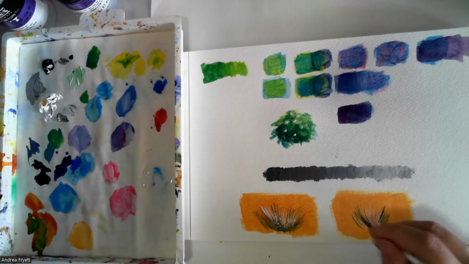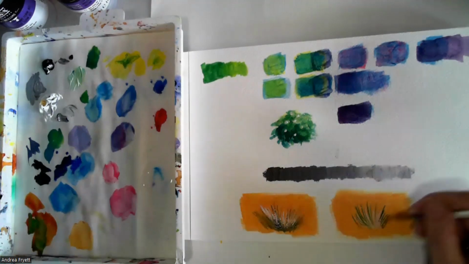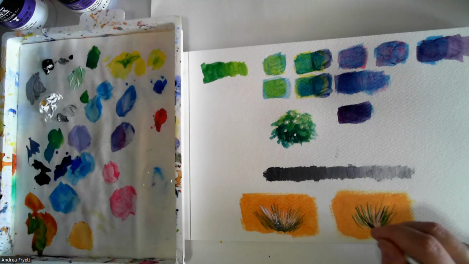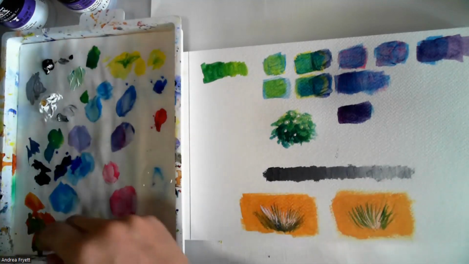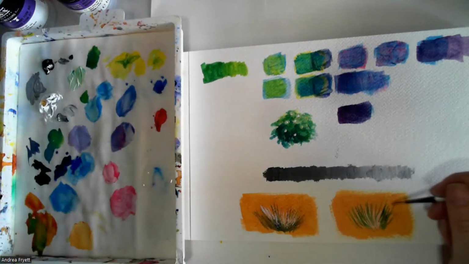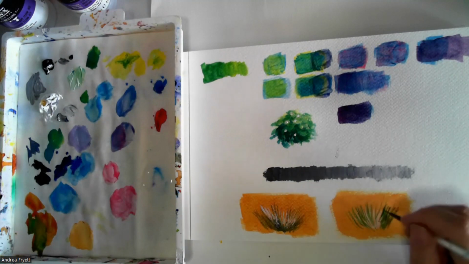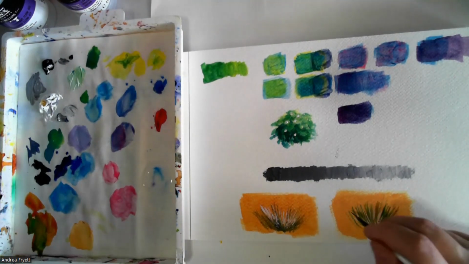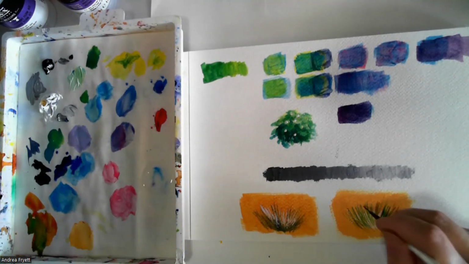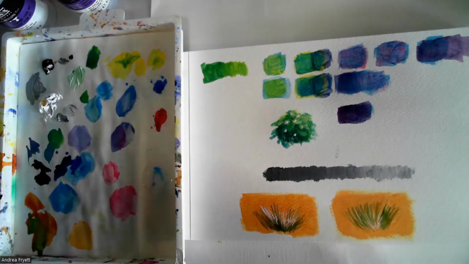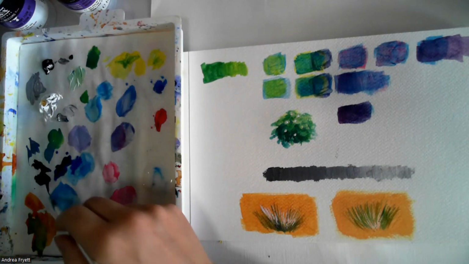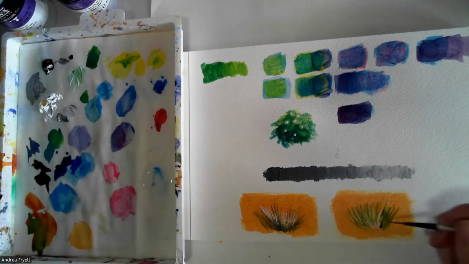So you can work with this light to dark, dark to light, light to dark, dark to light. I do that all the time with this technique. I move in every direction. Grab some more of this. And then we had a little bit of a shadow color on the bottom.